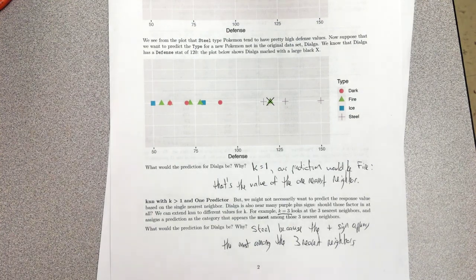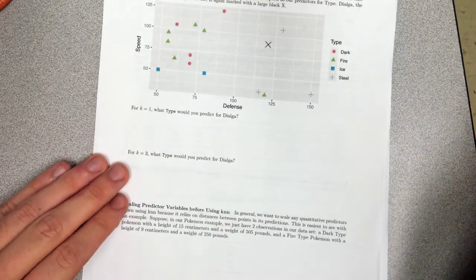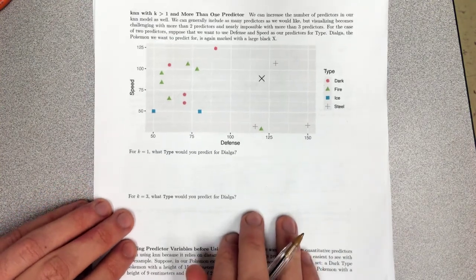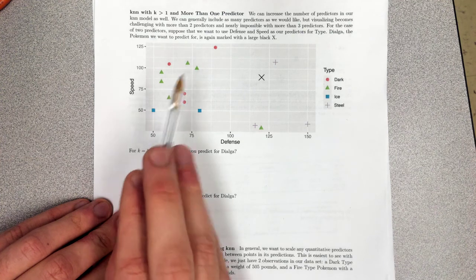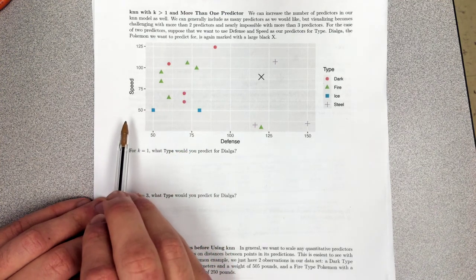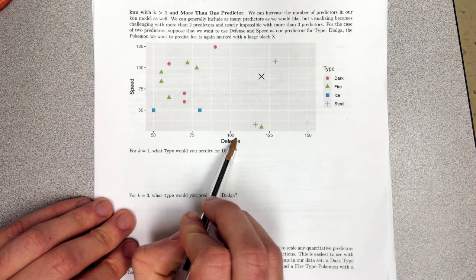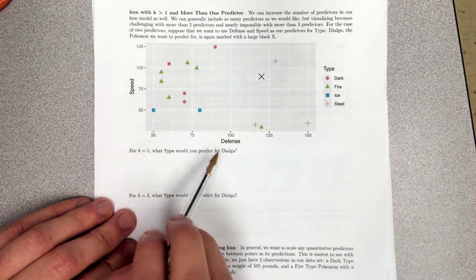All right, welcome back. So just picking up where we left off and finishing off this little introduction to k-nearest neighbors, we can start to look at what this would look like if we had more than one predictor. And so now we're supposing that we want to predict type based off of speed and defense stats. And so in this example, we obviously just have these two predictors.